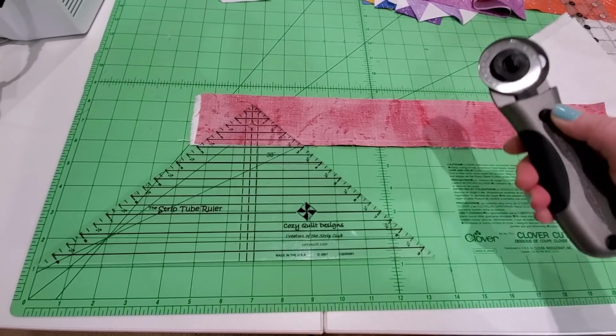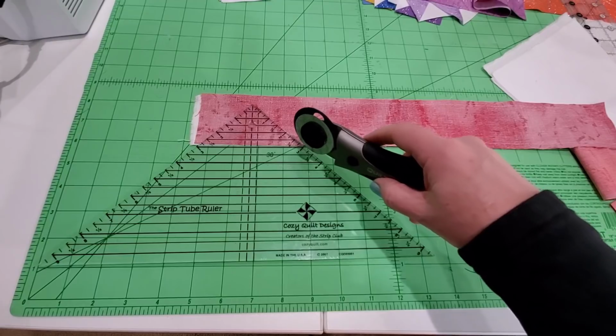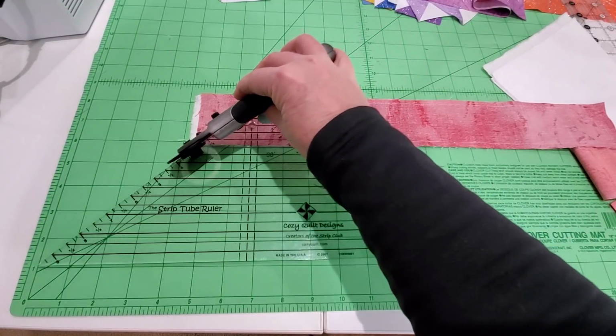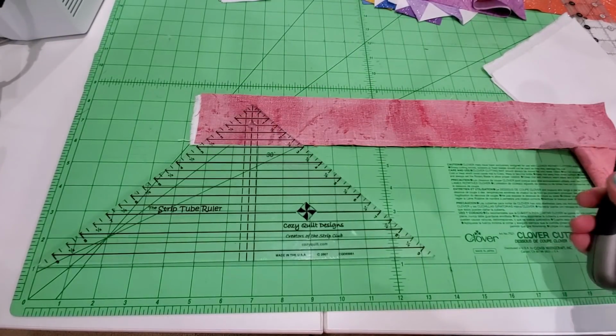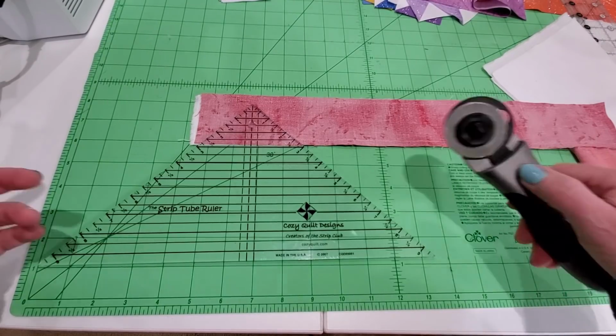Press the button and expose the blade. I'm going to cut up and cut down. I'm not going to do it because I can't do it with the camera in front of me. I've messed up a couple of cuts. So I'm going to pretend.